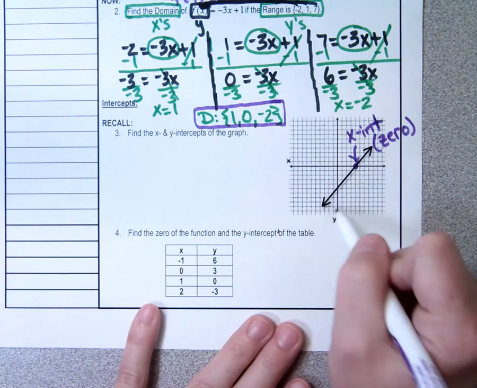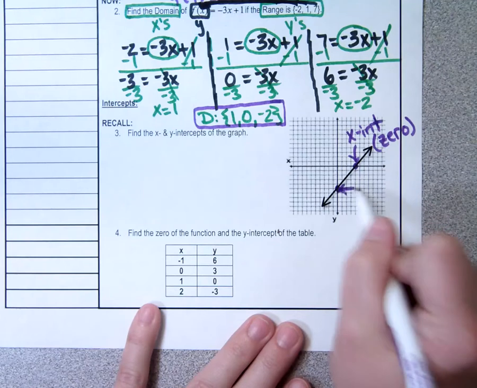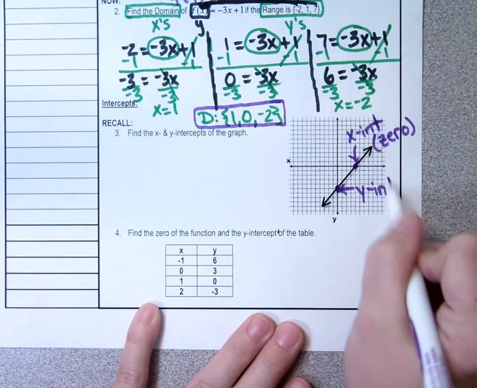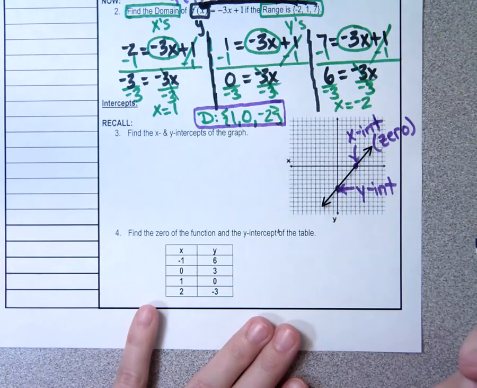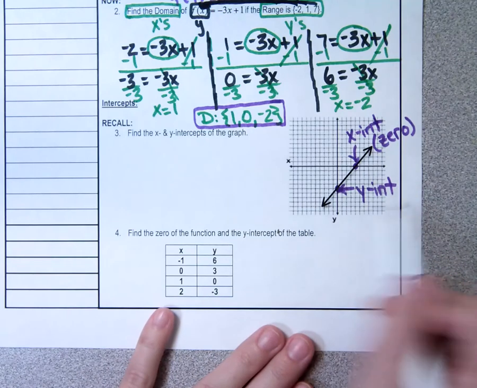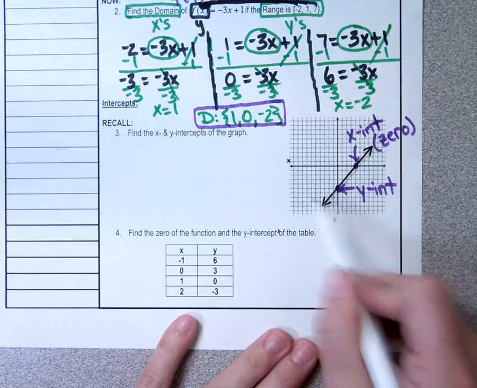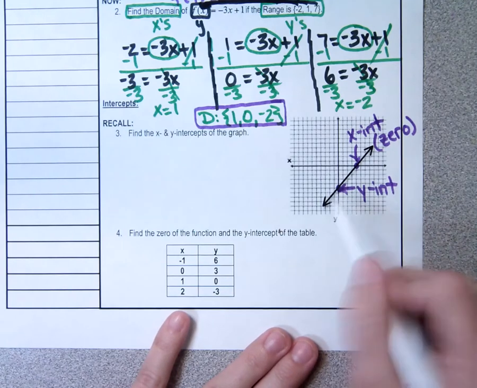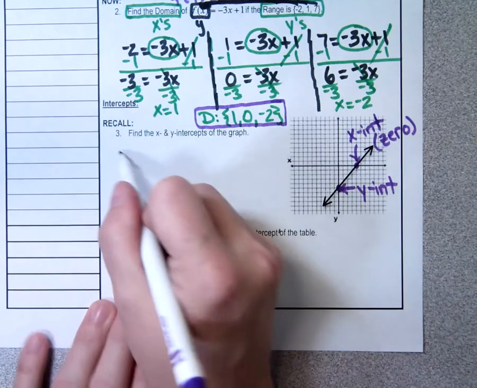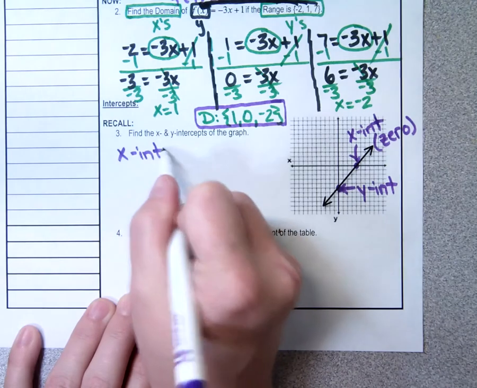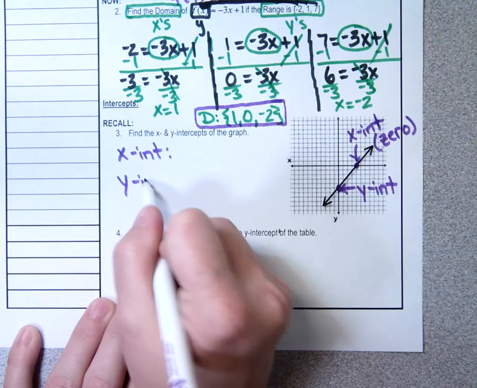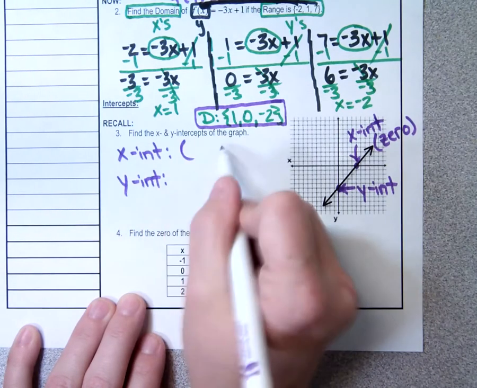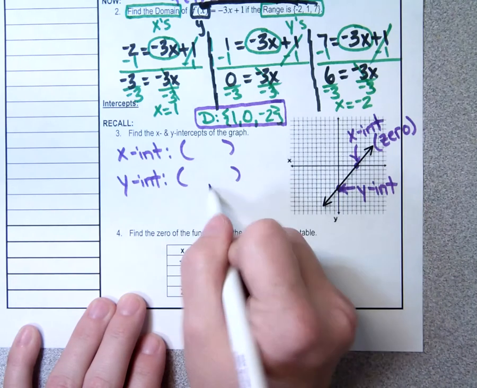Wherever the graph crosses the y-axis, that's called the y-intercept. And the y-intercept has other special names too. The initial value, the beginning point, the b. Okay, so let's identify what we said the x-intercept was and what we said the y-intercept was. And let's write them as ordered pairs.